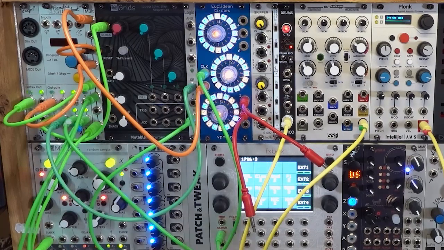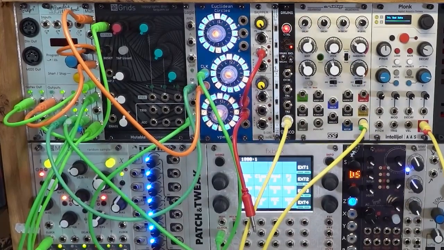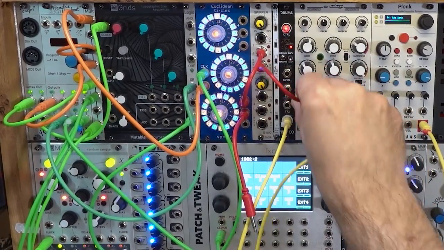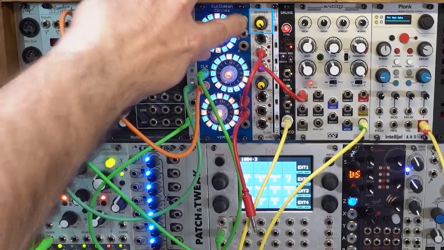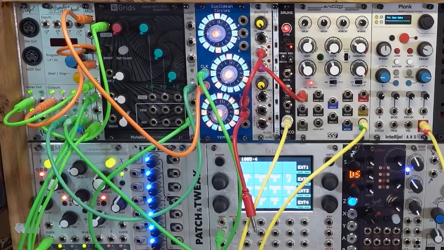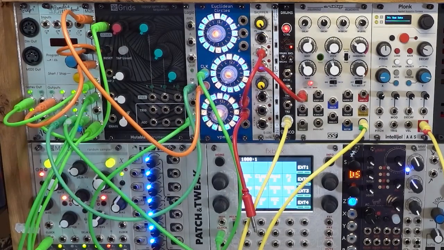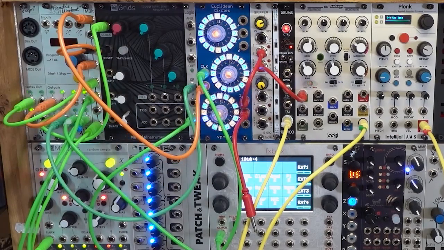The first thing I'm going to do is patch the top pattern into the input on skipper number 1, and then take its gate output to the trigger in on the SSF. With the probability set to 100%, initially it sounds just like patching directly from the circles into the Entity. But as I start to back off on the probability, beats start getting skipped.